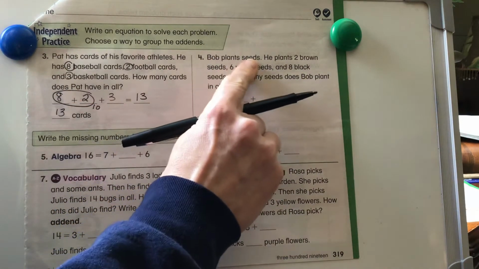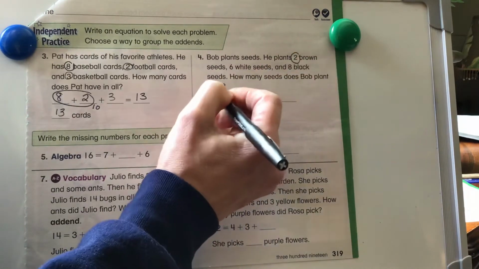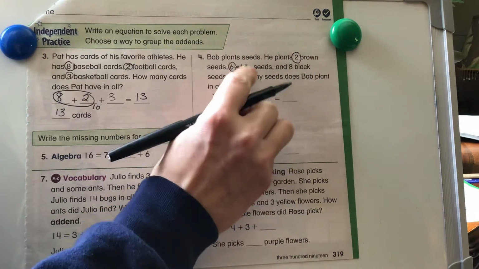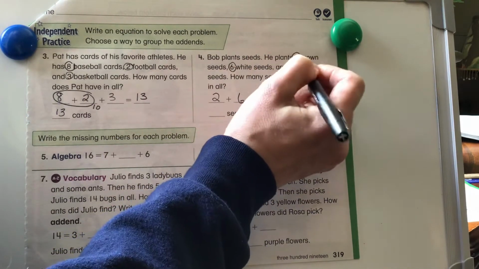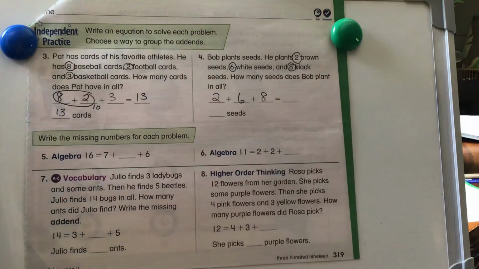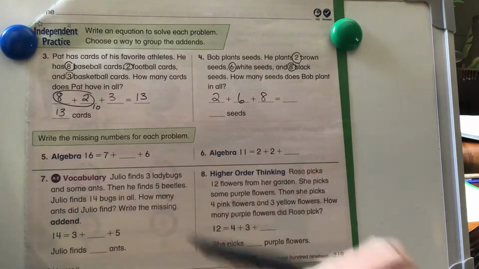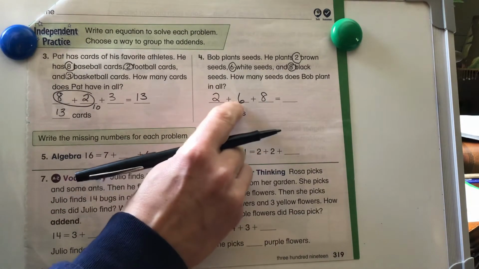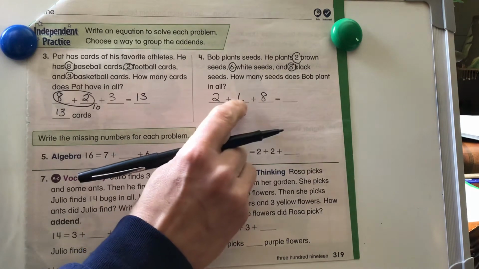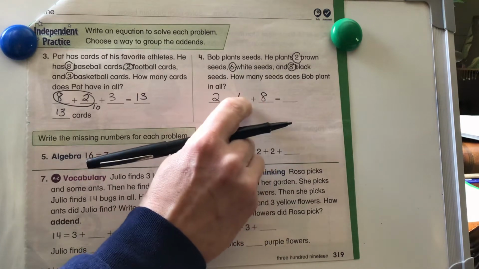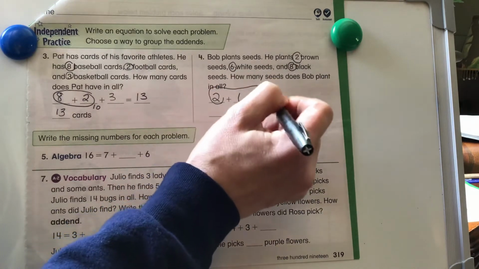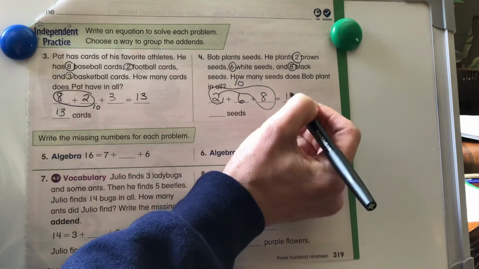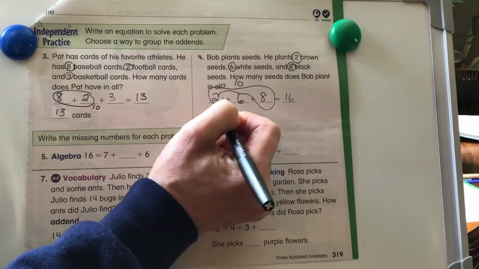Okay, Bob plants seeds. He plants 2 brown seeds, so we put our 2 here. 6 white seeds, and 8 black seeds. How many seeds does Bob plant in all? So let's see if we can add 2 add-ins together to equal up to 10. Well, 2 plus 6 equals 8. That's not going to work. 8 and 6 here equal 14. But look, if I take this 2 and this 8, that equals 10. So 10 plus 6 equals 16. So a total of 16 seeds.